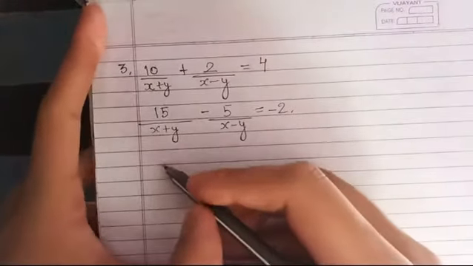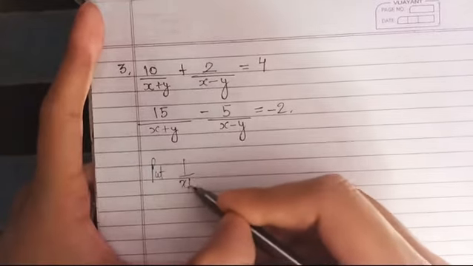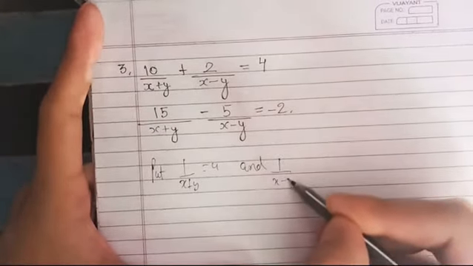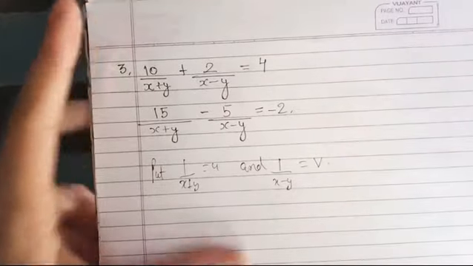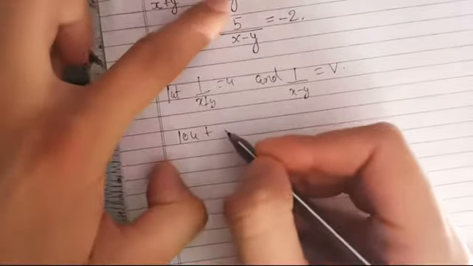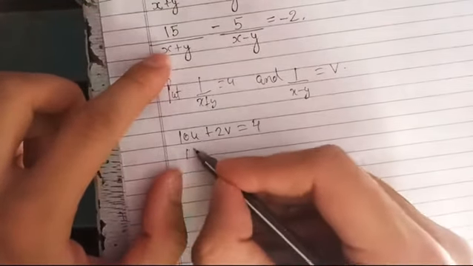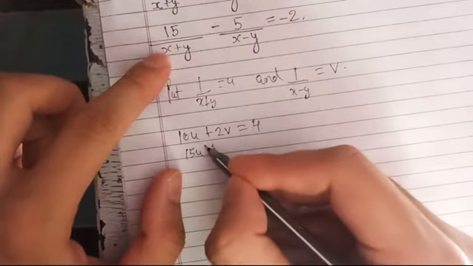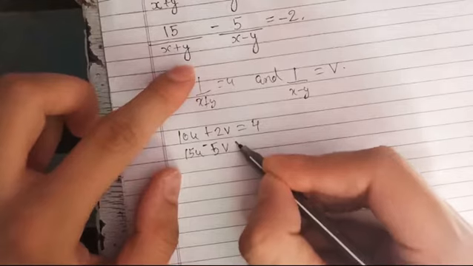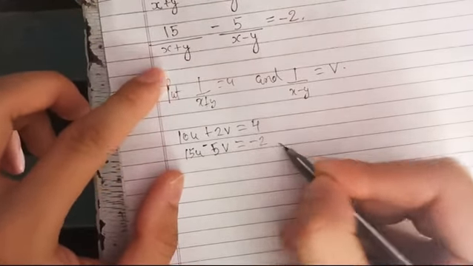We will put 1 upon x plus y as u and 1 upon x minus y as v. So the equation will become 10u plus 2v is equal to 4. Here 15u minus 5v is equal to minus 2.